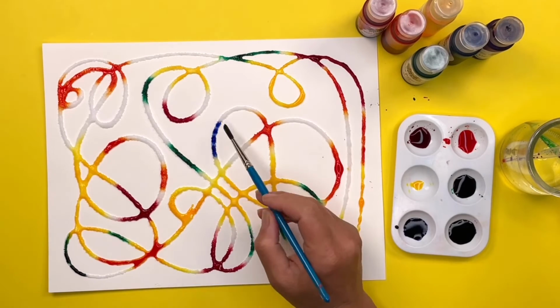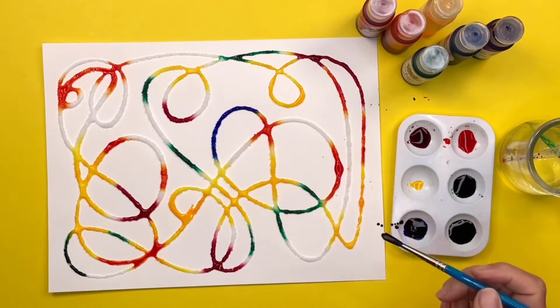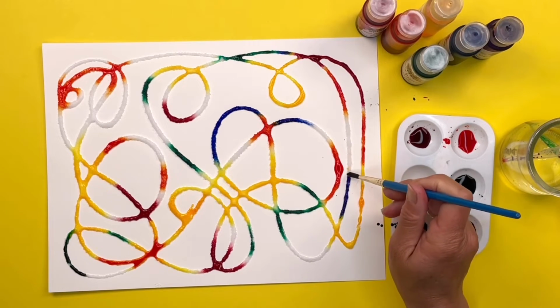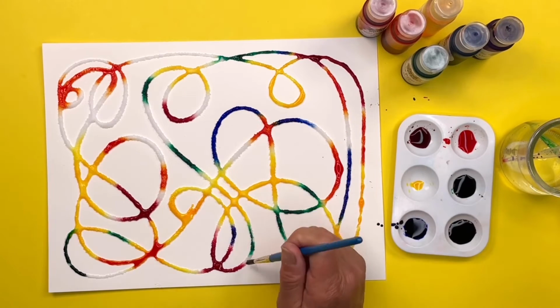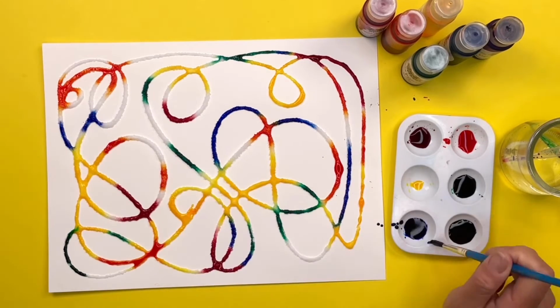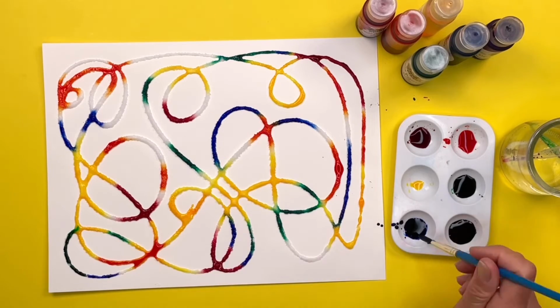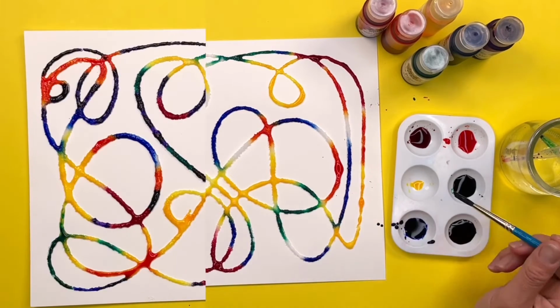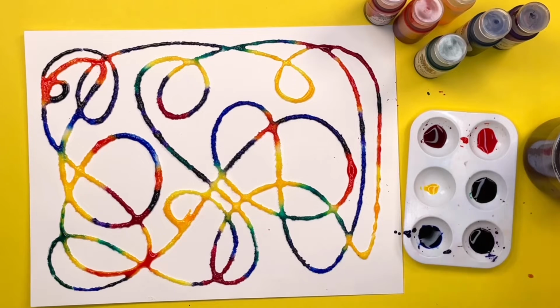Let's test out the brush a little right here too. I'm barely touching the salt with my brush. It's working quite well, just as good as it was with the dropper. I think the trick is to be very gentle. When your salt and glue line are completely covered with paint, you'll leave it flat on the table to dry.